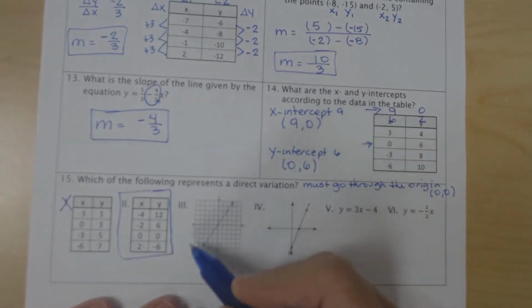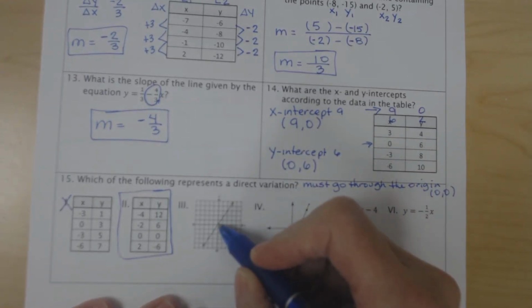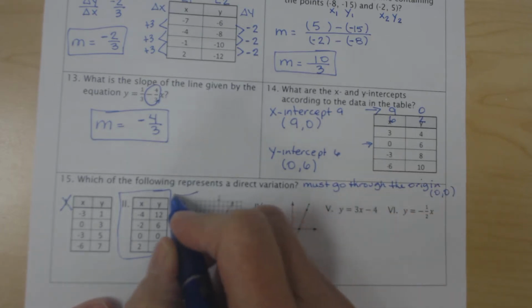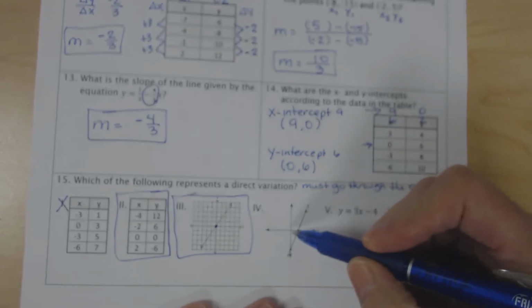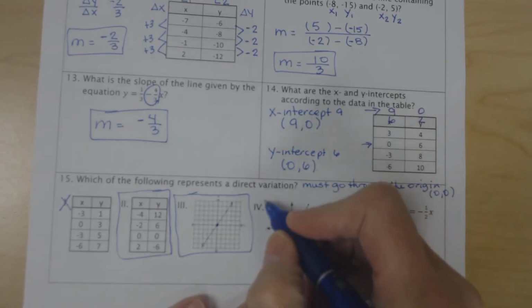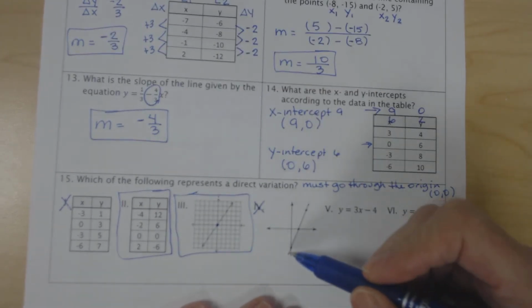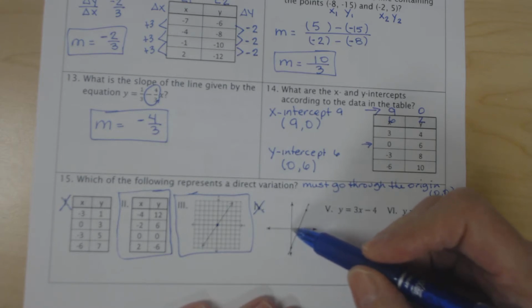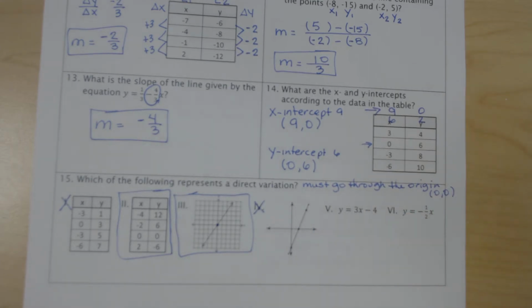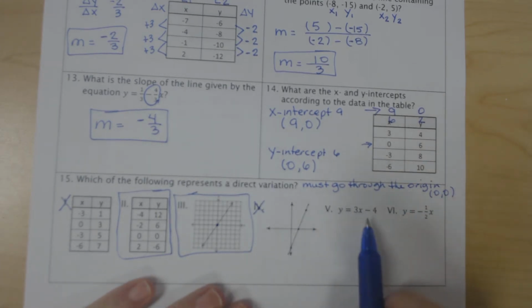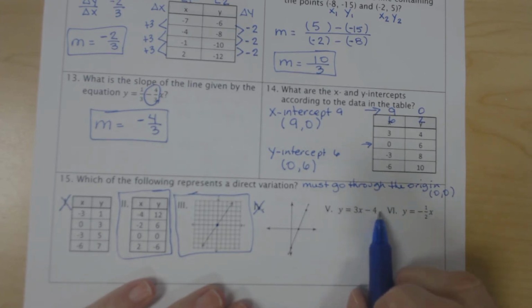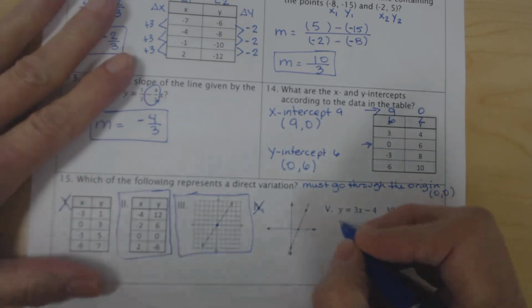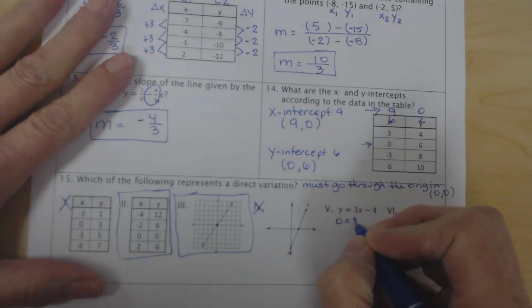For the graph here, we see that it does actually go through the origin, so this one also has 0, 0 as an ordered pair. Here, it doesn't go through the origin, so this is not direct variation because it doesn't have 0, 0 as an ordered pair. Here, if I let both x and y be 0, you would get 0 equals -4, so that doesn't work out. So let's go ahead and show you what that would look like.